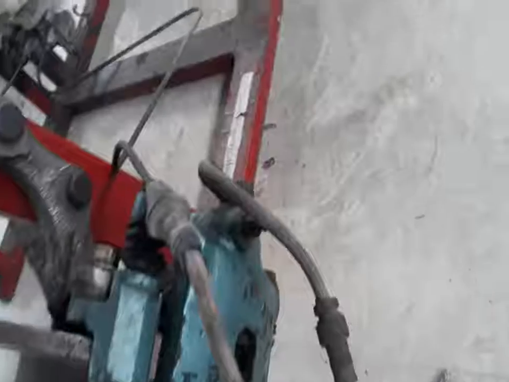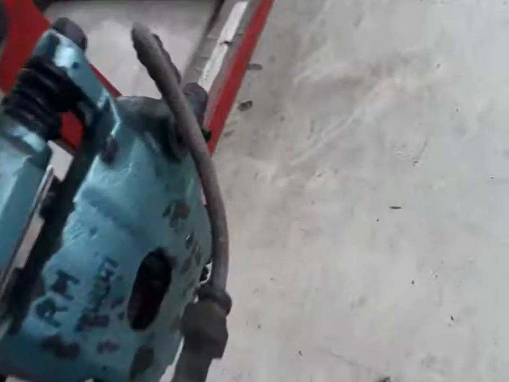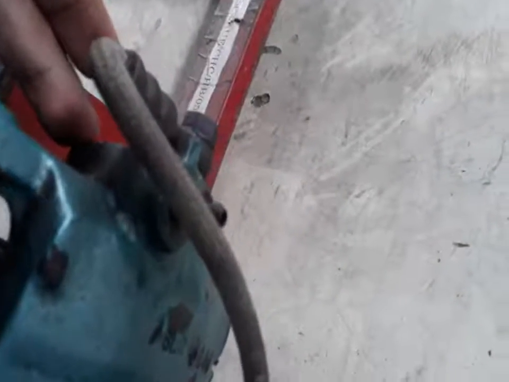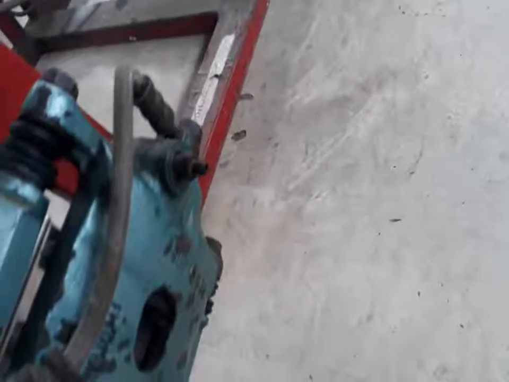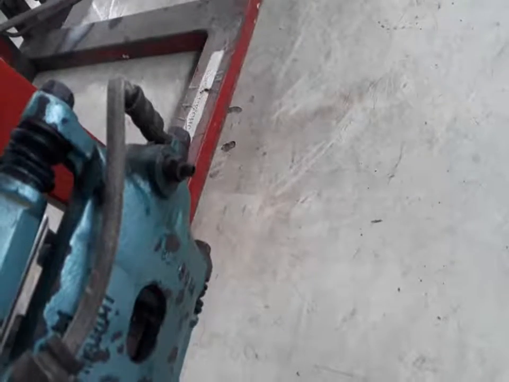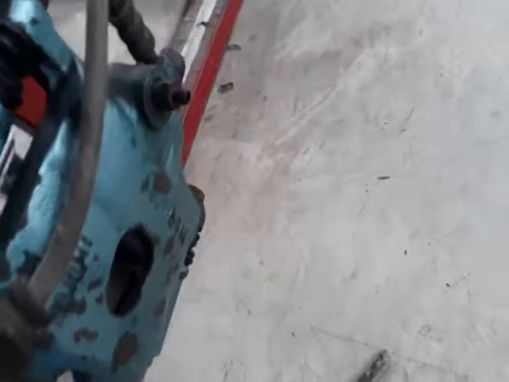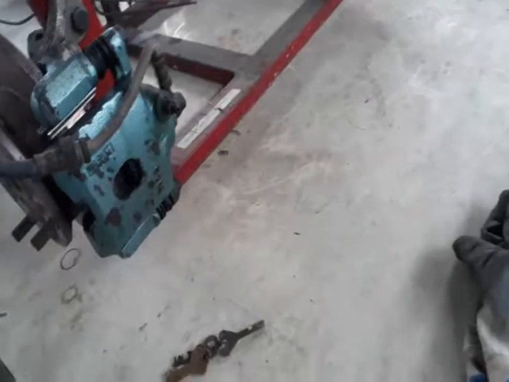This is the bendy pipe, and this one is the flexible hose, which goes to the wheel cylinder also. So when the brake oil comes, it goes through the hose and goes to the wheel cylinder. This is the bleeder screw, and this is the caliper pin.